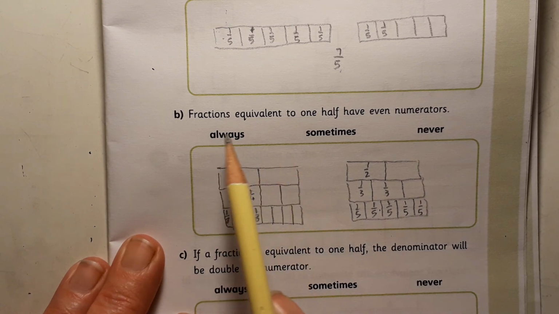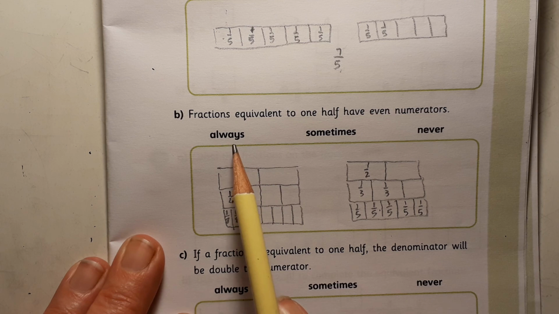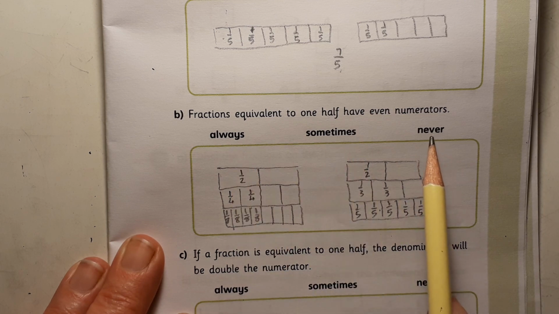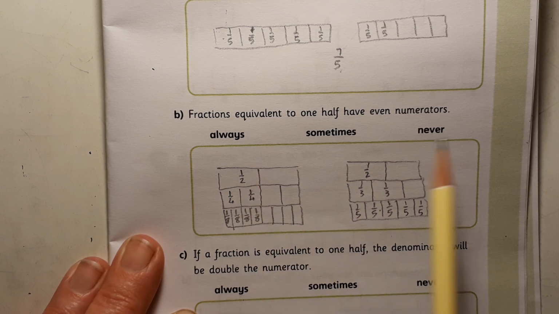And here, fractions equivalent to 1/2 have even numerators. Is that always true, sometimes true, or never true? Okay, and I'm going to leave you to have a look at the diagrams that I drew to prove which one is correct. All right, and the last one you should be able to do without a problem.